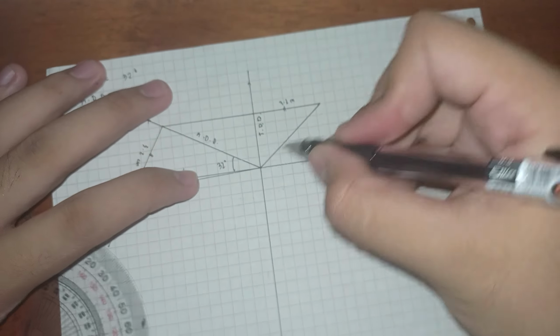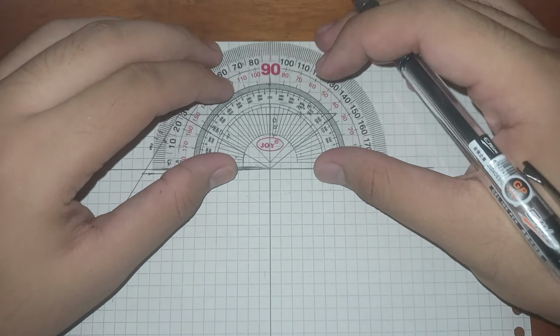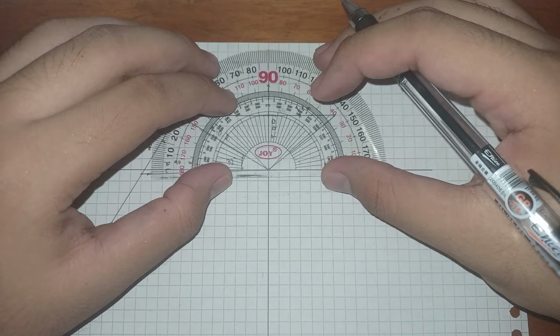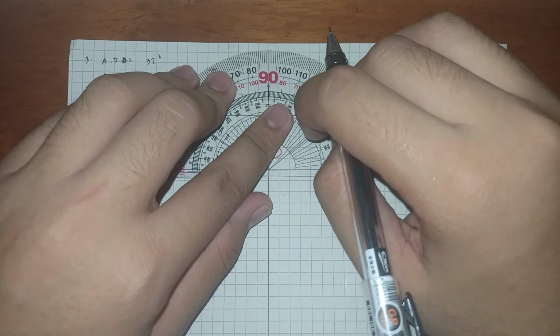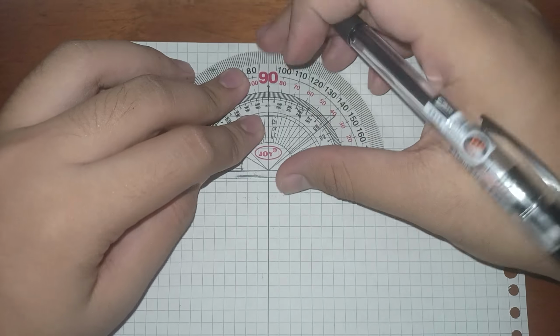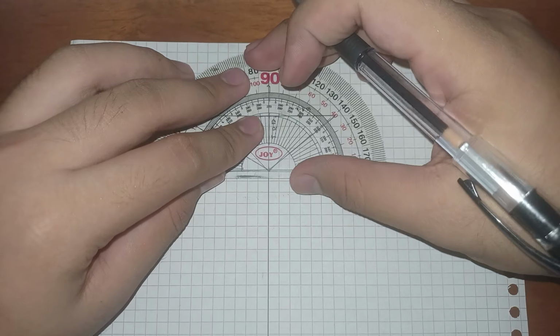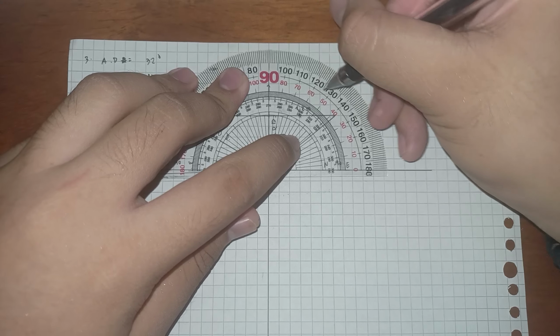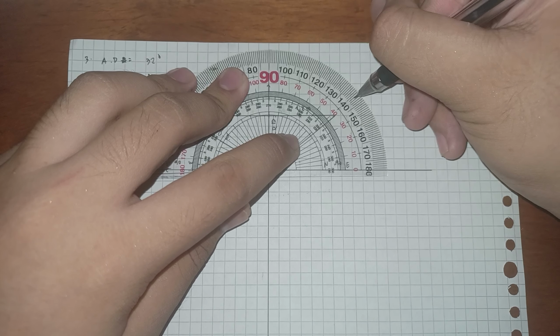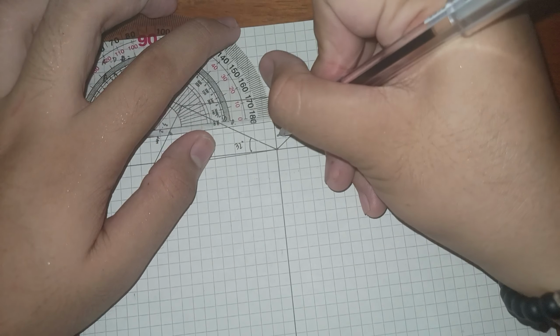So from this, we will measure this angle. So from our 90, 1, 2, 3, 4, 5, it is at least 51 or 52.